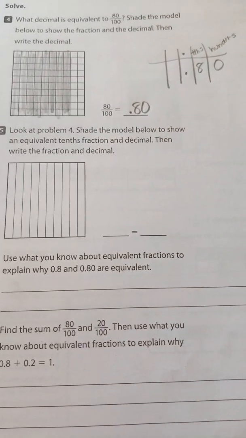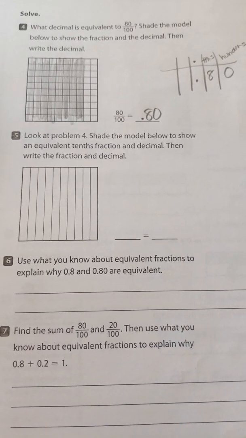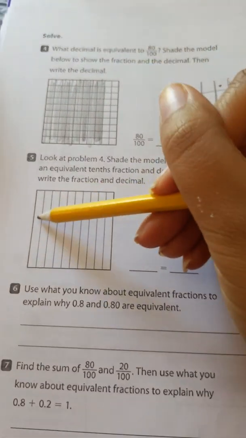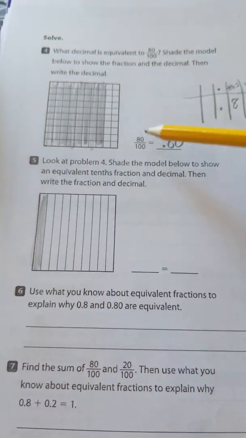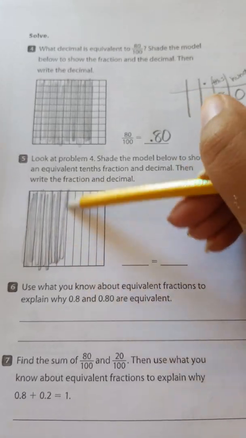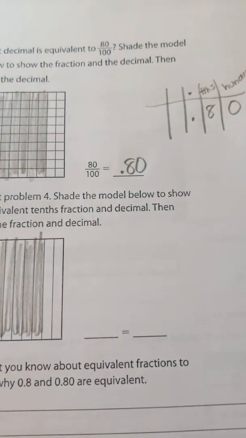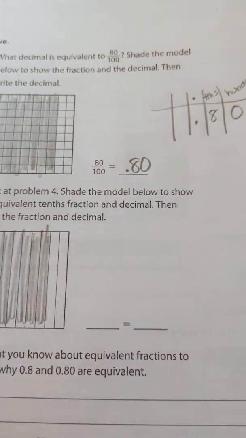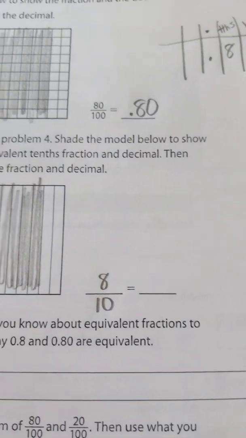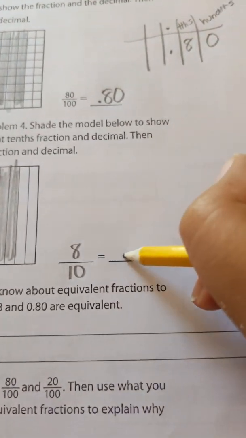All right, look at problem 4. Shade the model to show an equivalent fraction in tenths and decimals. So we're still sticking with 8 tenths. I just gave you the answer. But actually I didn't, because you already knew that 80 hundredths is the same as 8 tenths. So we're good. All right, and how do I write that as a decimal?